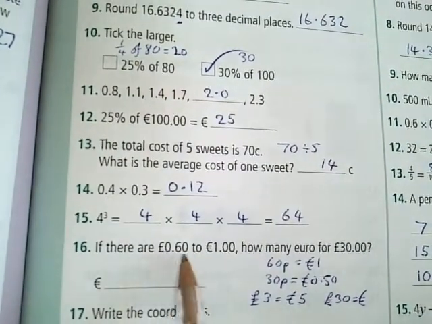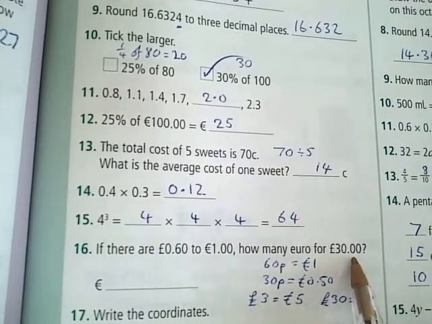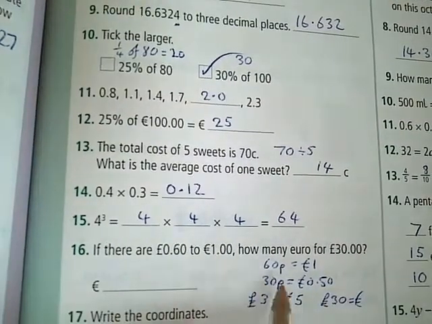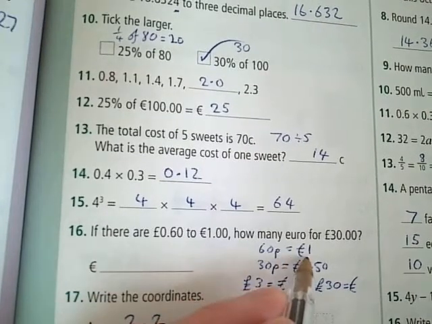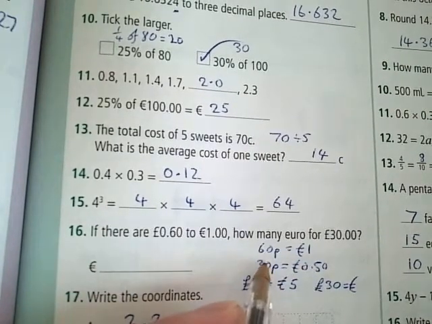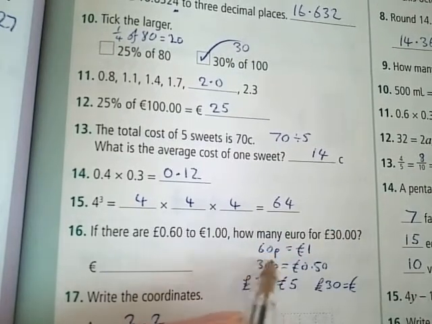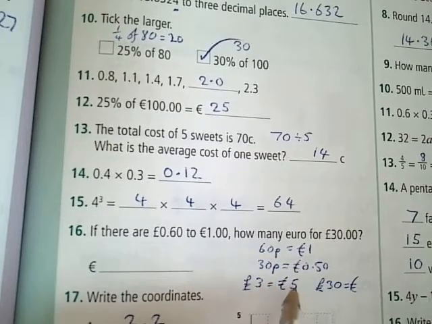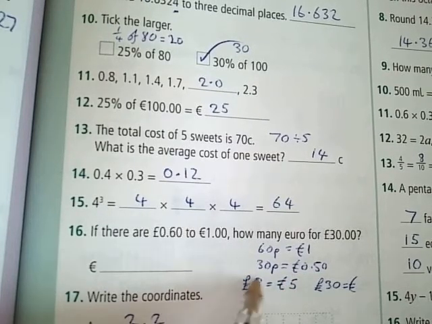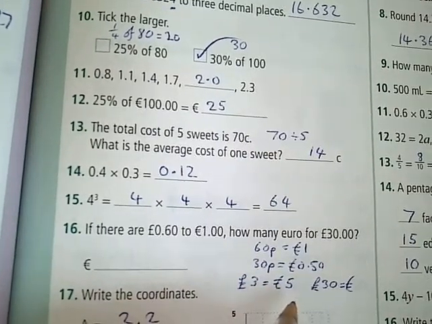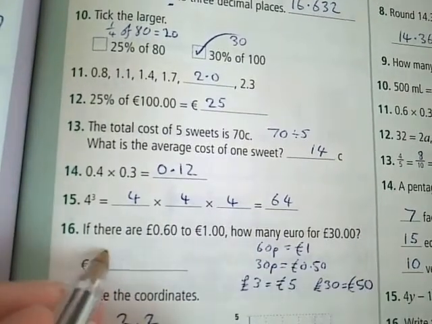If there are 60 English pence to 1 euro, how many euros for 30 pounds English money, sterling? Okay, so I've written it out like this. 60p, that's the 60 English pence, equals 1 euro. Because we're looking for 30 here, what I did was I halved it. So half of 60 pence is 30 pence, and that's equal to 50 cents. If you multiply them each by 10, then you get 3 pounds equals 5 euros, getting mixed up. And if 3 pounds equals 5 euros, then 30 pounds equals 50 euros. So your answer is 50.